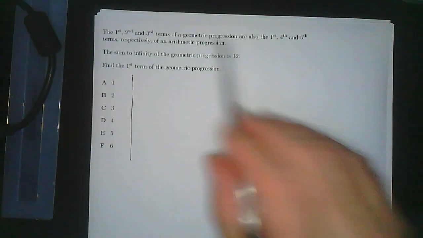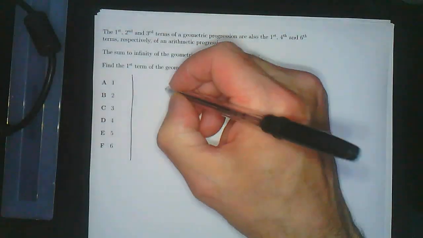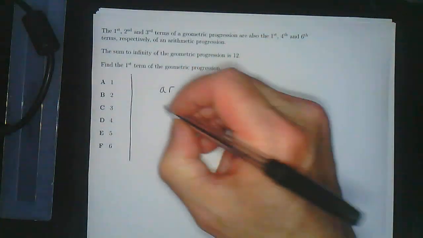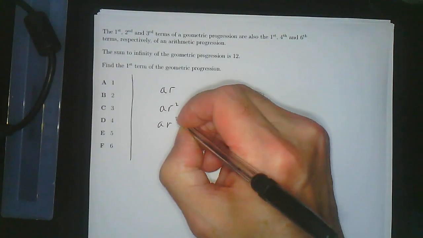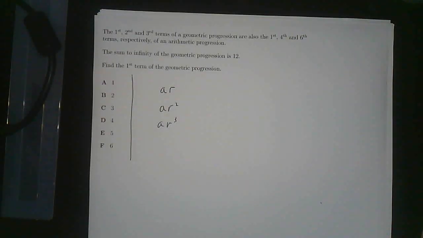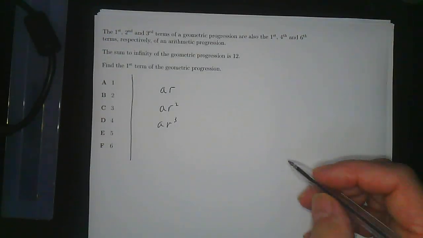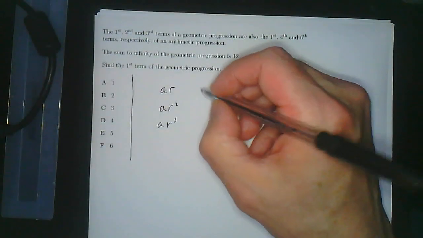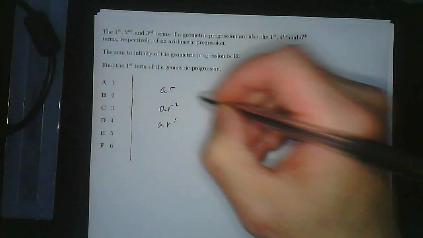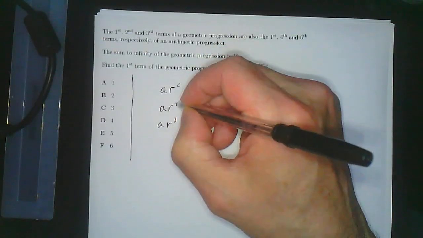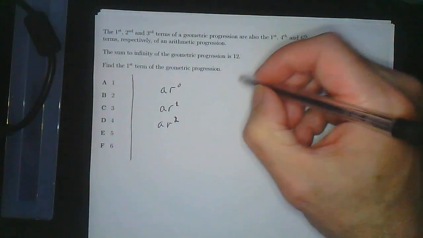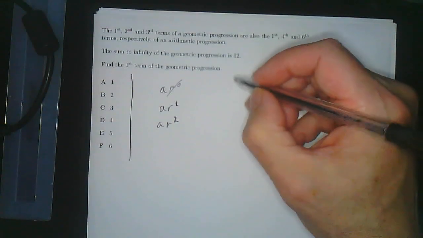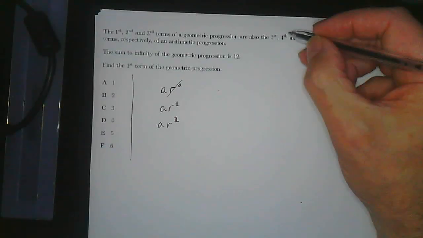So the first, second and third terms of a geometric progression. We can write down that it's AR to the 0, the second is AR, and the third is AR squared. I've done these powers wrong. This should be 0, 1, 2. There you go. So in other words, this R to the 0 is just 1. And it says the first, fourth and sixth of an arithmetic progression.